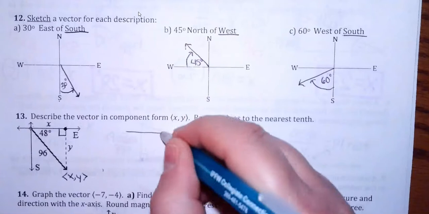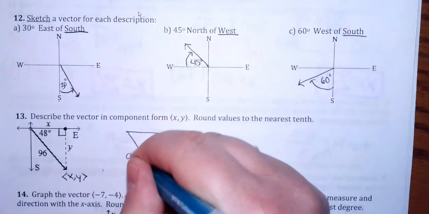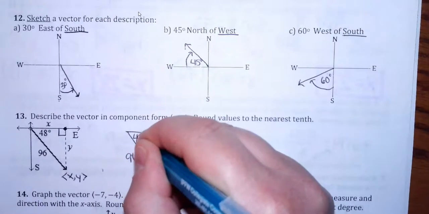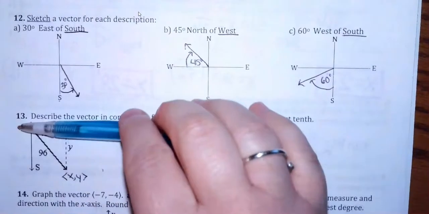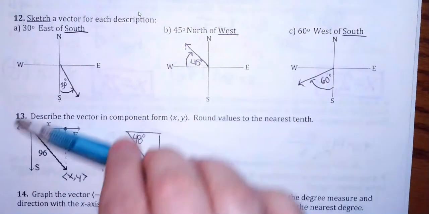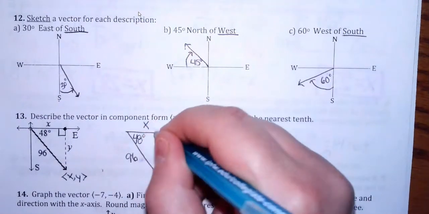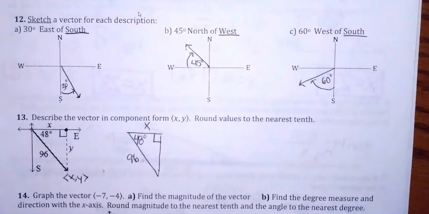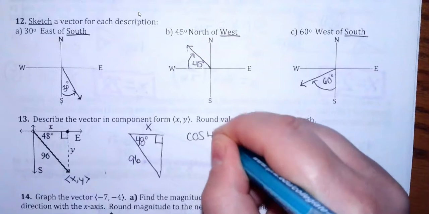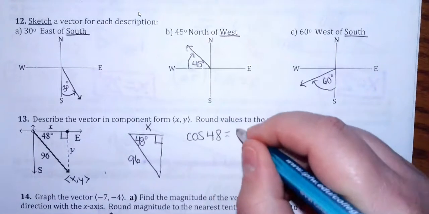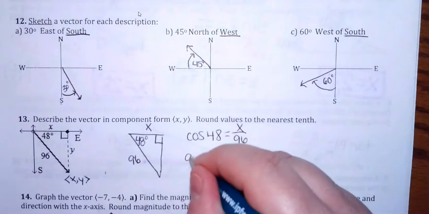Okay, now the one tricky part to these questions, let me just do one at a time. I have the magnitude, that's 96, and I have the angle measurement here. Direction for this vector would be 48 degrees south of east here, if we were describing that. If I want to find x, I'm going to go ahead and use the magnitude and the angle there. Adjacent over hypotenuse, I'm going to do cosine 48 is x over 96. To solve that, I'm going to multiply both sides by 96.